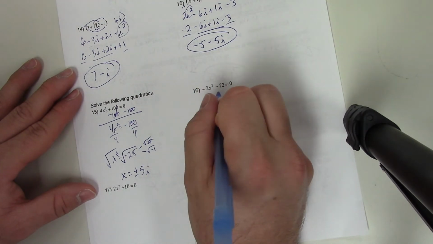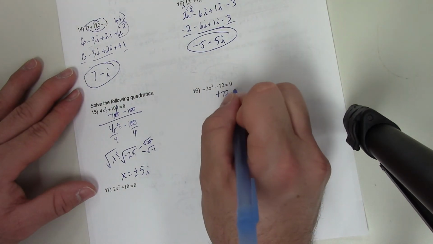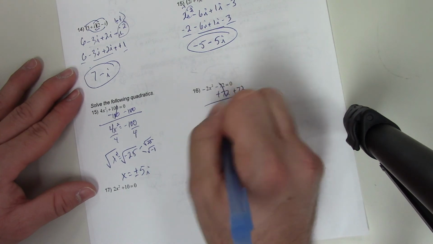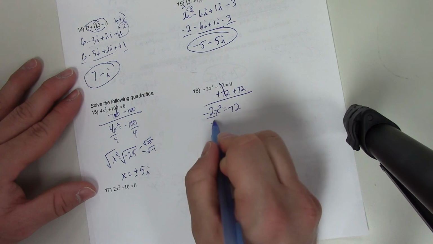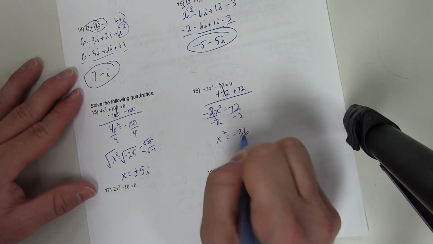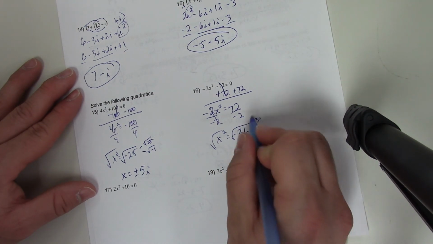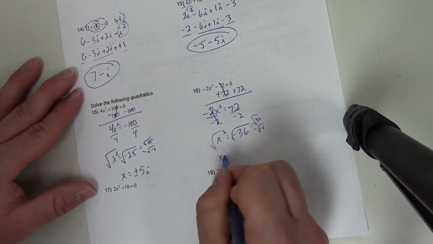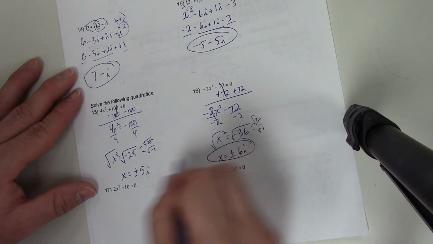Let's look at the next one. What would you do first? Add 72. Negative 2x squared equals 72. Divide by negative 2. x squared equals negative 36. And of course, when we square root it, 36 and negative 1, I get x equals plus or minus, because I square rooted, 6i. Okay.